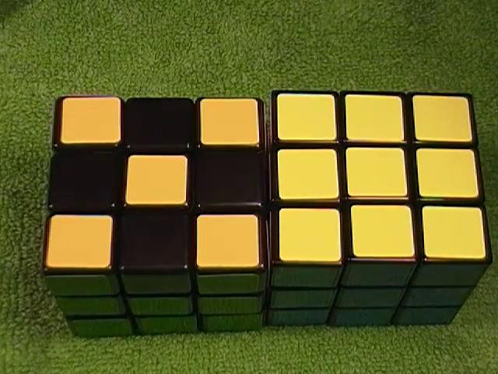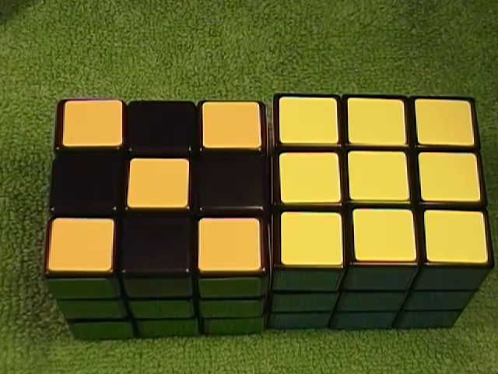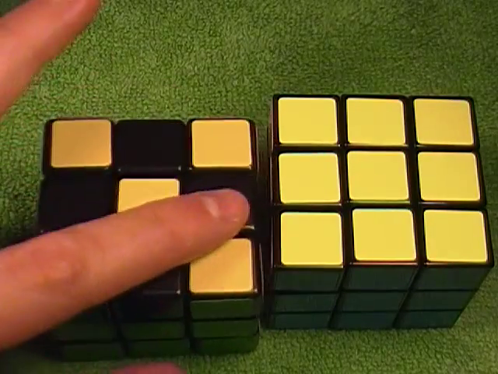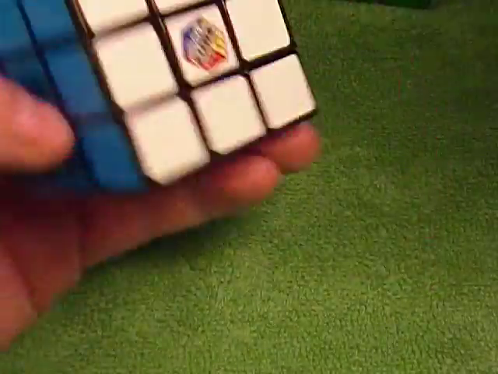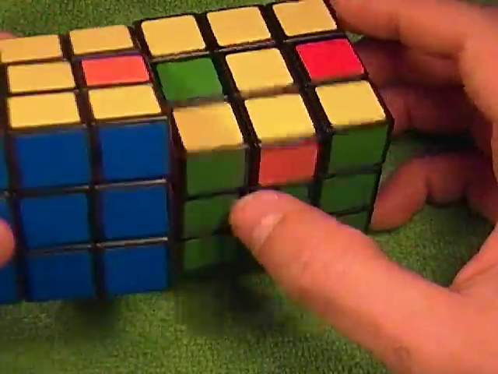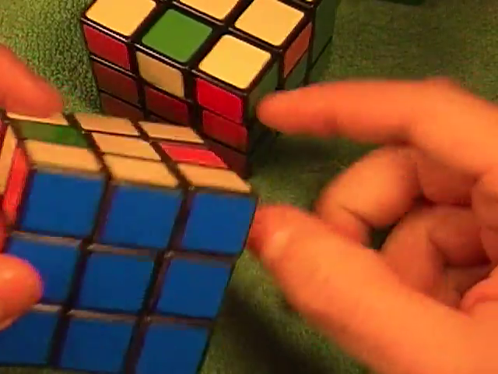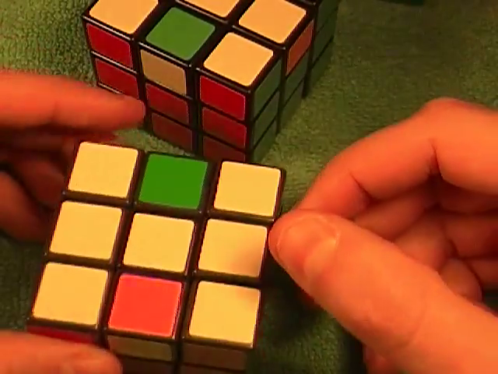Welcome to video 3 of 3 on how to solve the Rubik's Cube the easy way. By now, we should be right here where you know everything is solved except for this. We want to make, of course, this a solved Rubik's Cube. So our goal during this step is to find one solved side and 3 that are messed up.